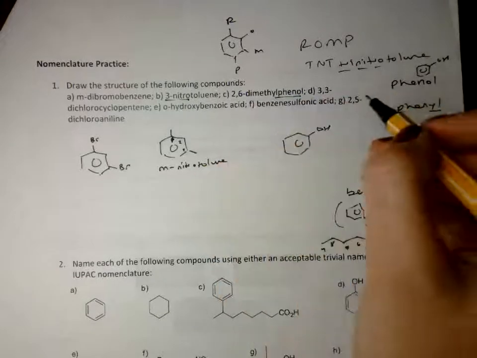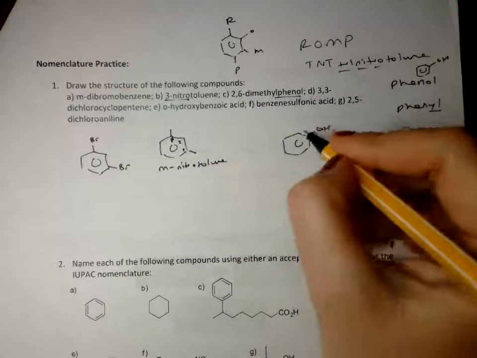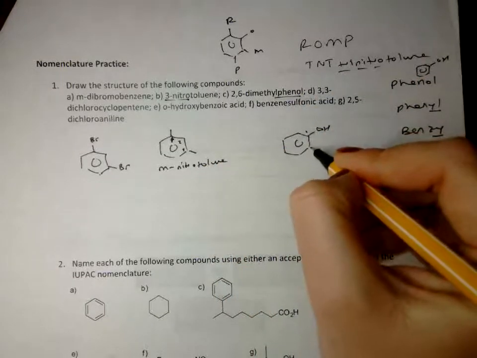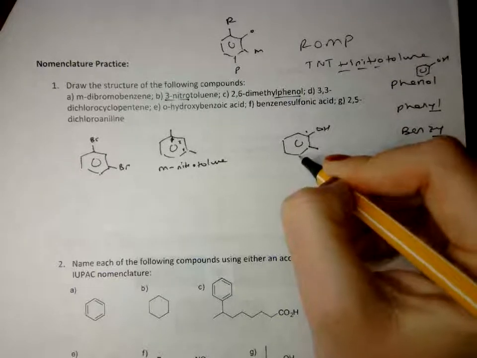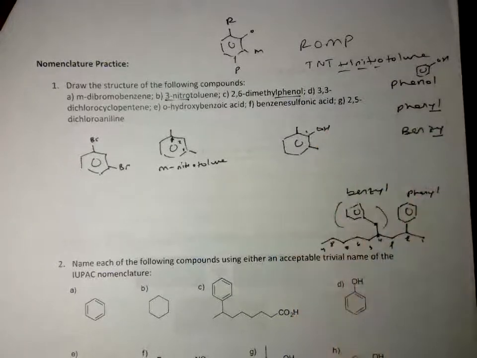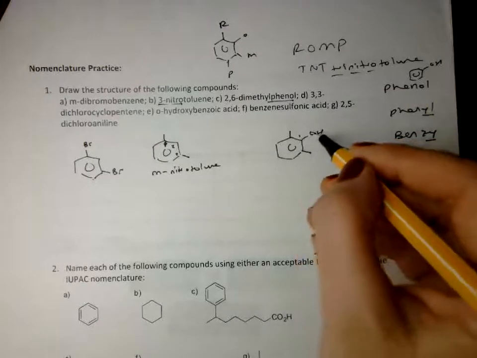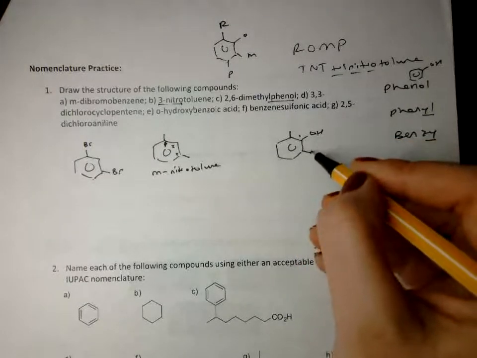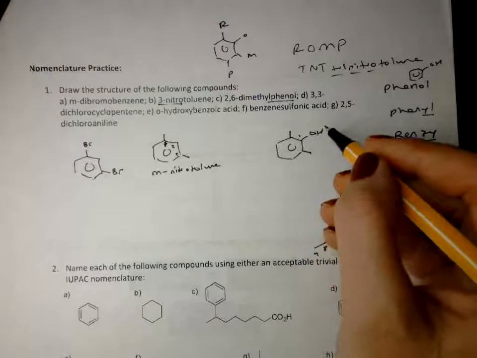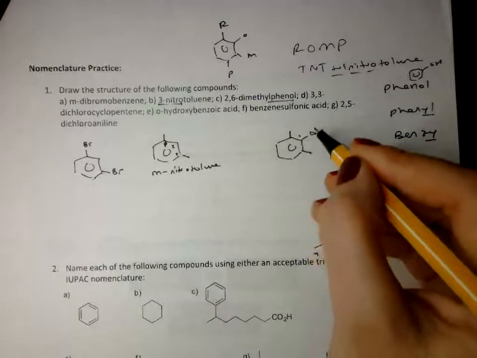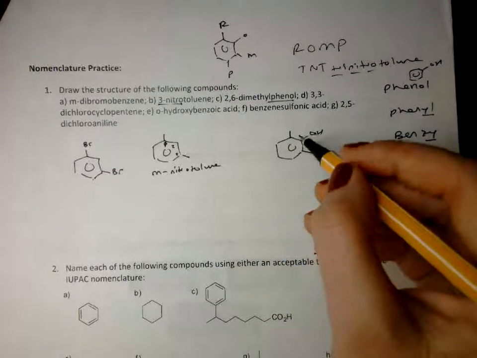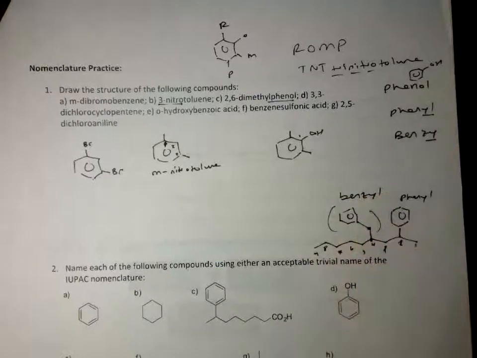Okay, so let's see. We were on C. That's where we got that from. So this phenol is going to be 1. So 2 would be a methyl. 3, 4, 5, 6. And you can't use ortho, meta, para here. You can only use ortho, meta, para if there's 2 total substituents. So if it was just these 2, it would be ortho-methylphenol. But because there's 2 substituents, 3 total, it's 2,6-dimethylphenol.